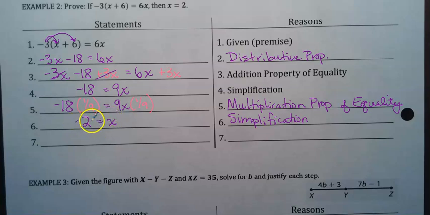We proved that -2 equals x, and I know it's the same thing, but it's a proof. You have to prove every single bit. So this is not acceptable. We have to say, okay, this is the same as x equals -2 because of what property? What property says that this is the same as this? Spell it out for me. Symmetric property. Okay, this is the symmetric property of equality.